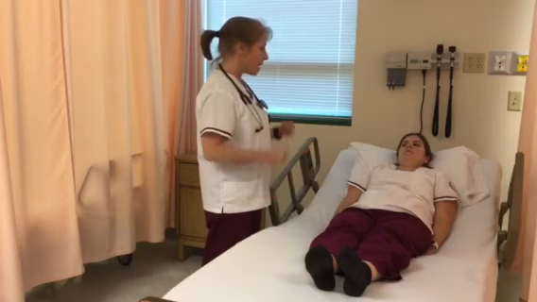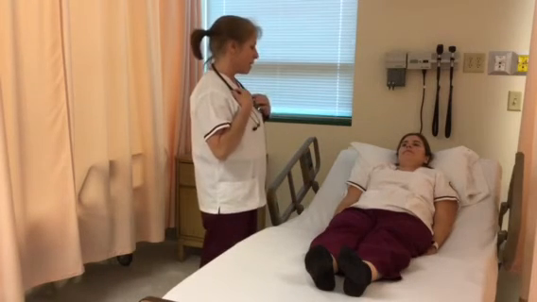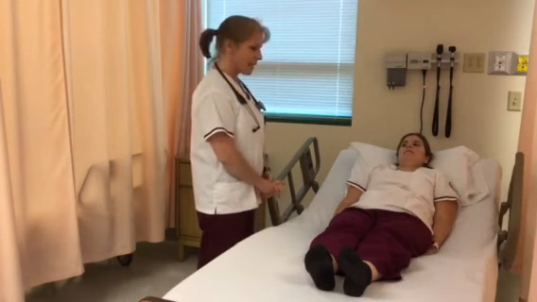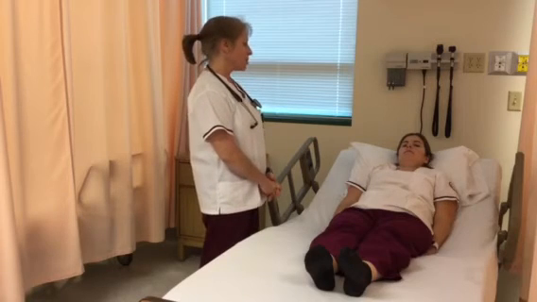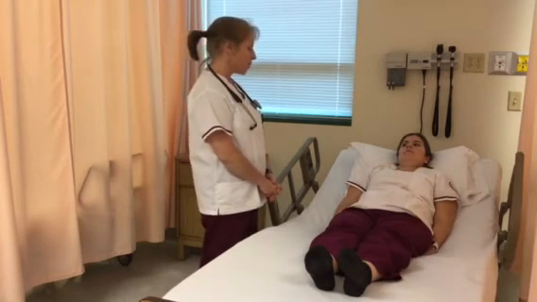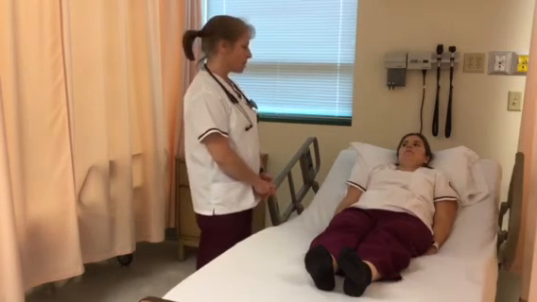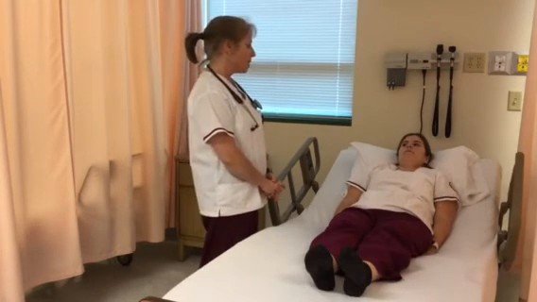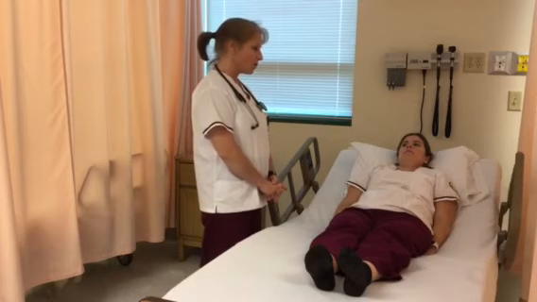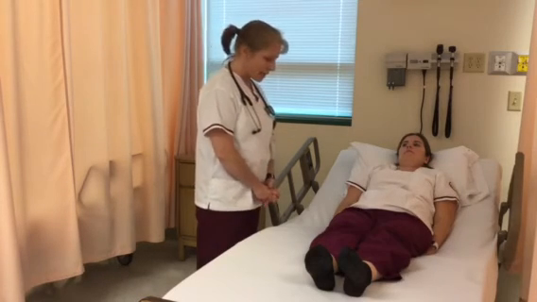She's not on any oxygen, but if she was, I would check the appliance and the setting and the placement of that to make sure that the flow rate was appropriate. Then I would check if she had an IV. I would check to make sure that it was the correct fluid, that it was pumping at the correct rate, and I would check the insertion site.